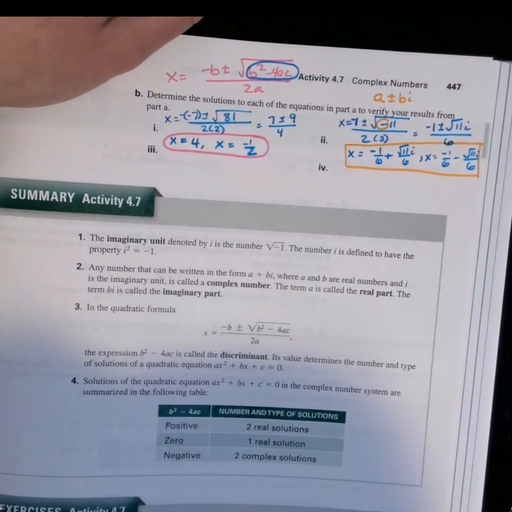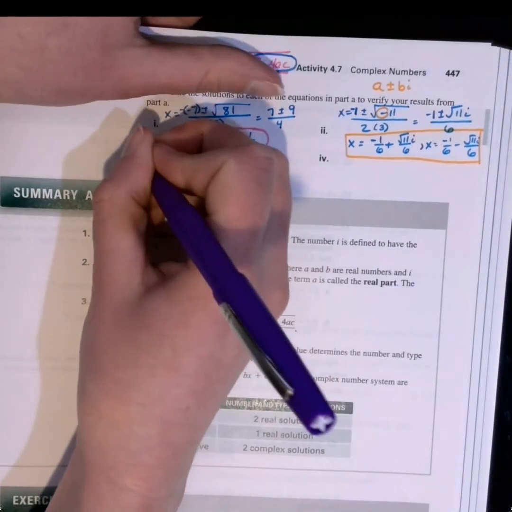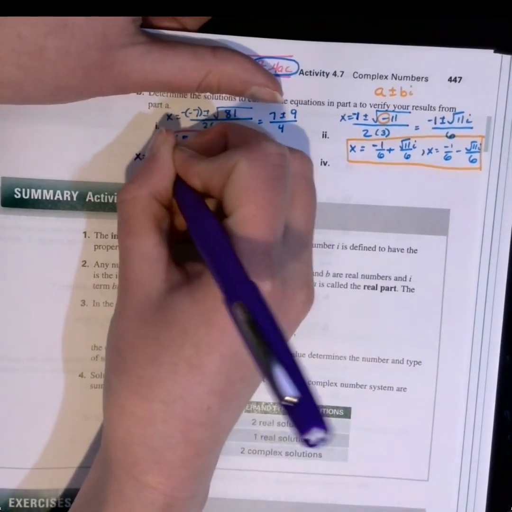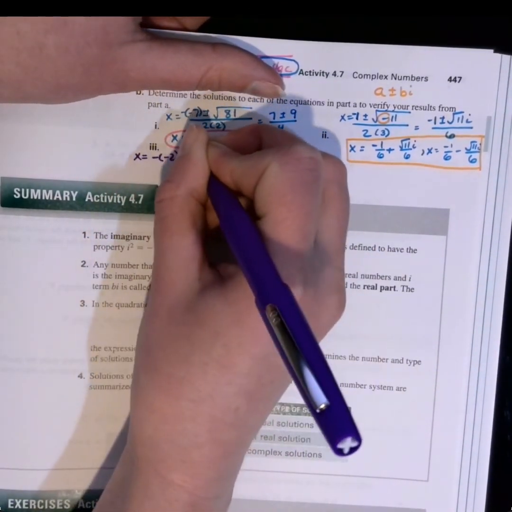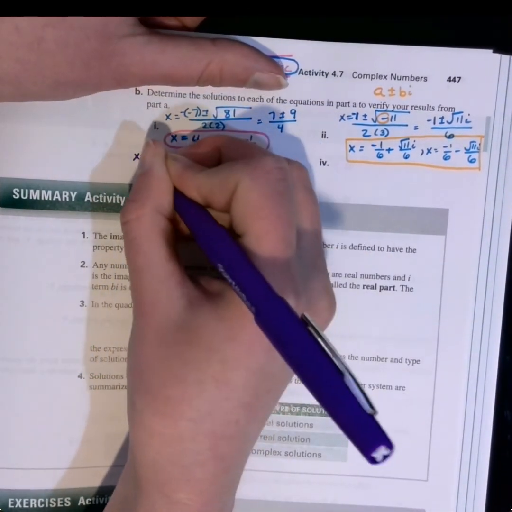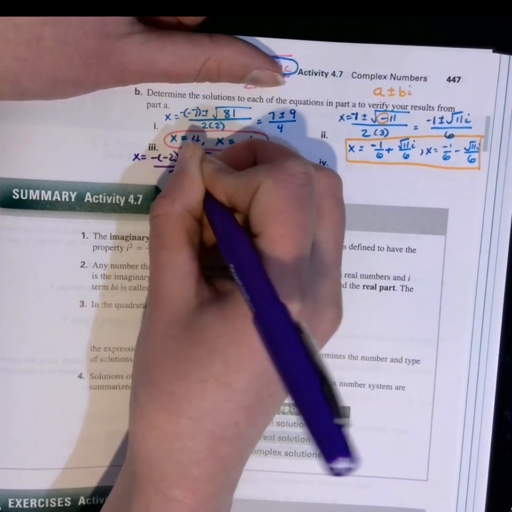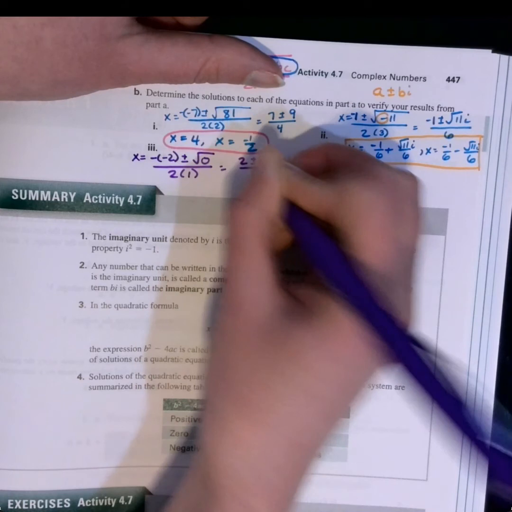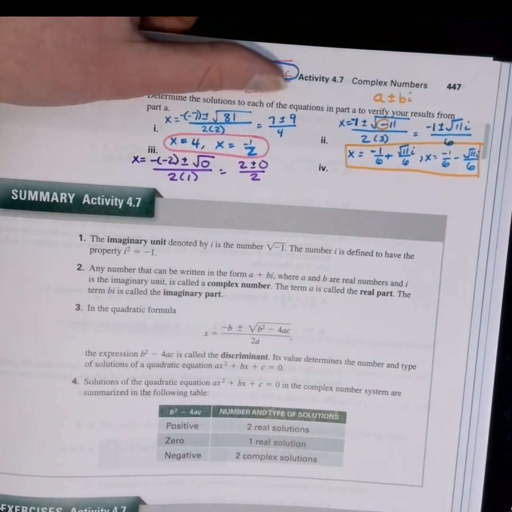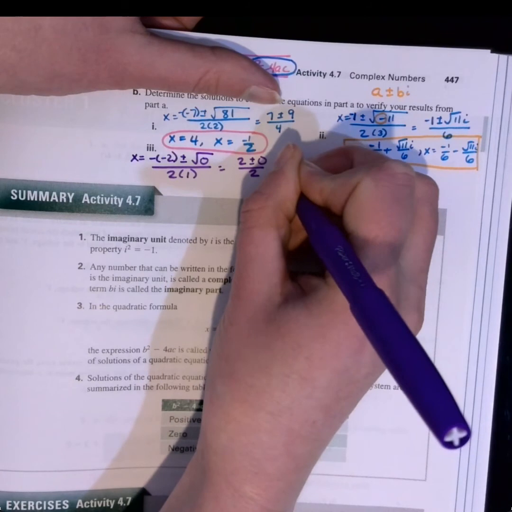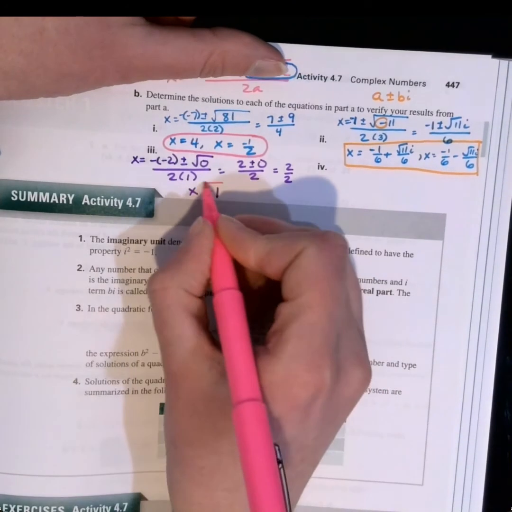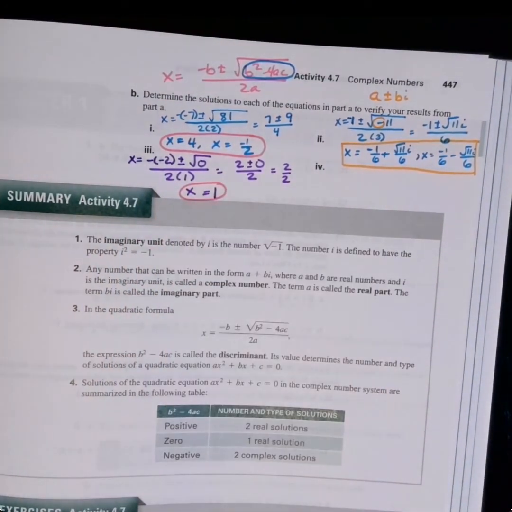starting with, I'm going to switch colors just to help break it up a little bit. Okay, so the b value here is negative 2. So we're going to have negative 2 plus or minus the square root of, our discriminant was 0. And then we'll have over 2 times 1. So that's 2 plus or minus 0 over 2. And 2 plus 0, 2 minus 0, they're both 2. So this whole thing is 2 over 2. So x equals 1. Like we said, there was going to be one real solution there.